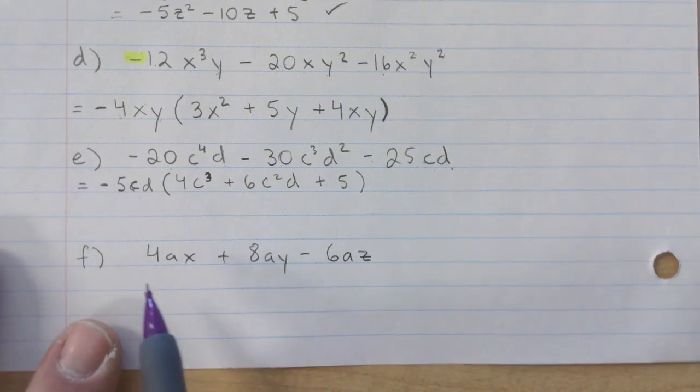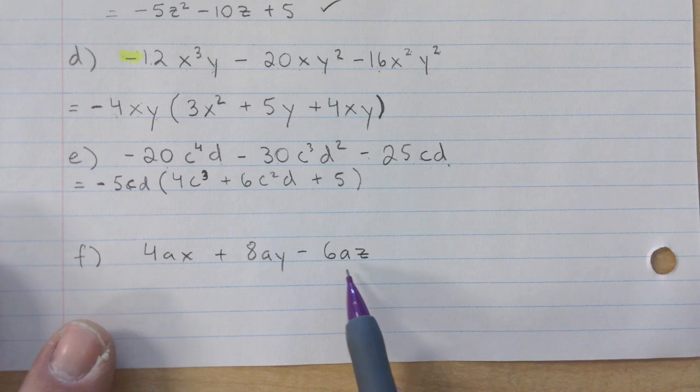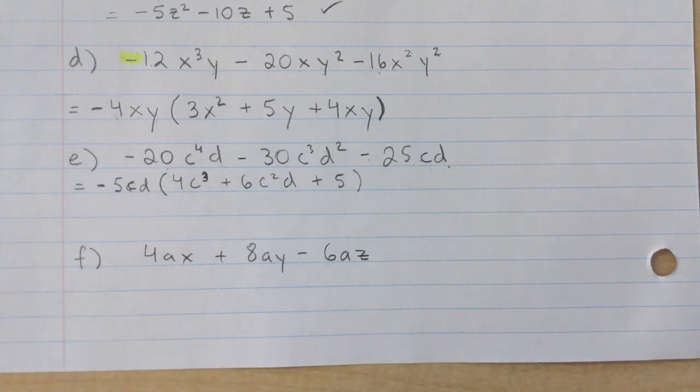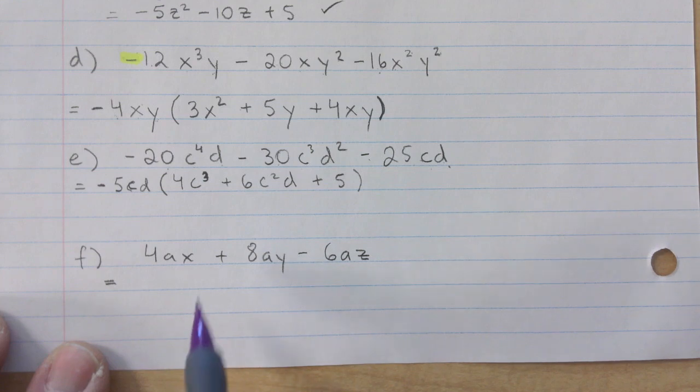Okay, next, 4ax plus 8ay negative 6az. So there seems to be no highest power here. They're all kind of at the same level. No need to rewrite or anything like that when you have something like this. If you did, not a big deal. But it's just crucial when you have high powers that you bring the negative up front.